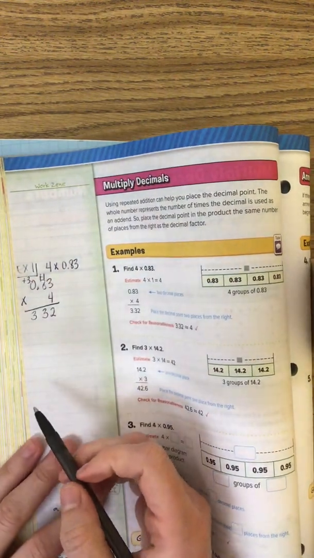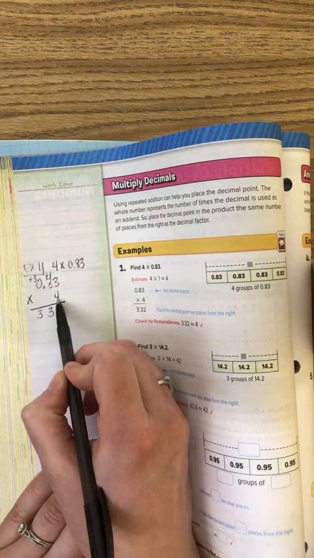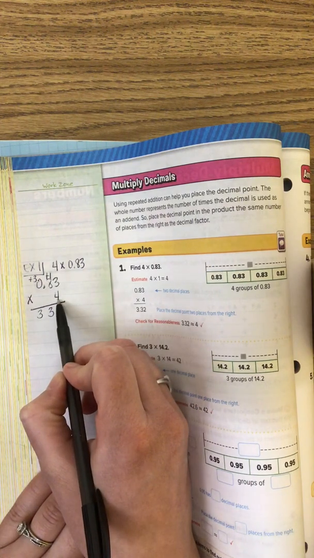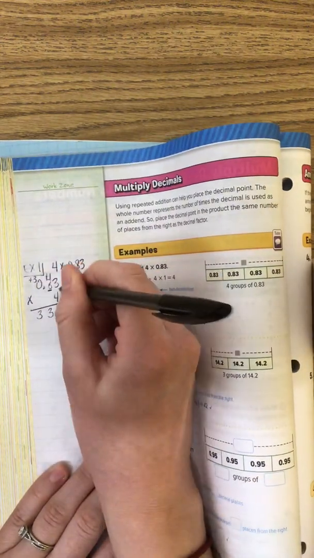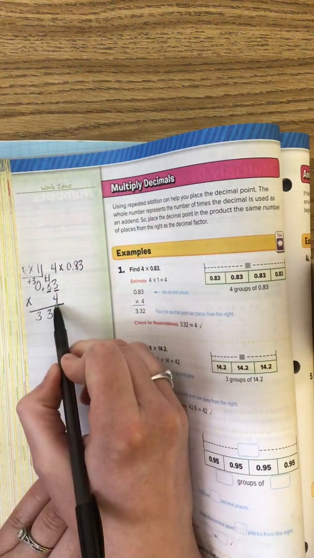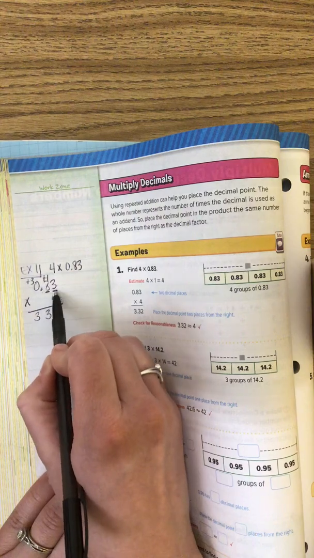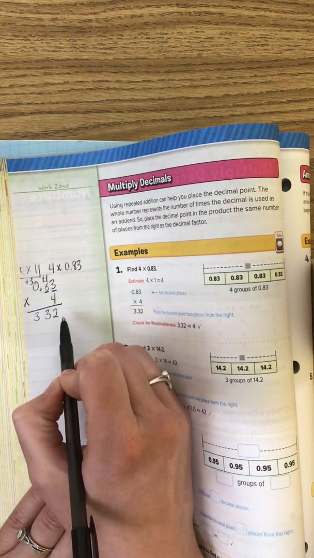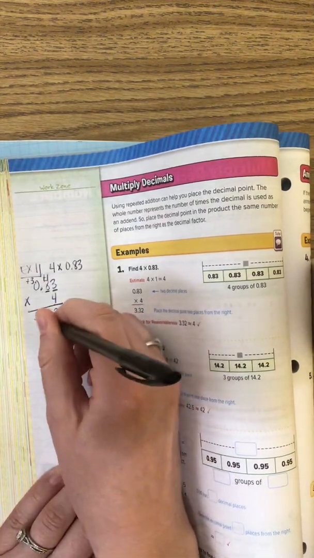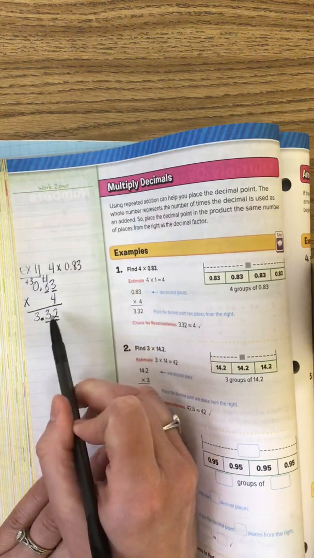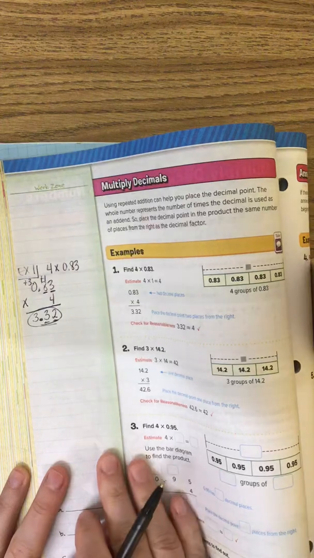Now, what you have to do, find the decimals in your problem and count how many numbers are to the right of the decimal point. So, there's a decimal point. How many numbers are to the right in that number? 1, 2. Is there a decimal point here? No. So, in our question, there are 2 total numbers to the right of a decimal point. So in our answer, we need 2 numbers to the right of a decimal point. So 1, 2, decimal point. And you can see we have 1 and 2 to the right of the decimal. So 3 and 32 hundredths is the correct answer for number 1.